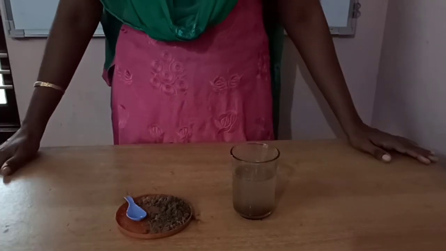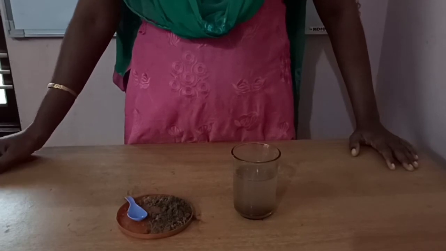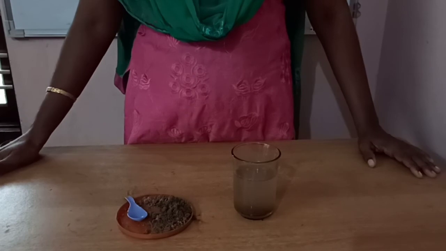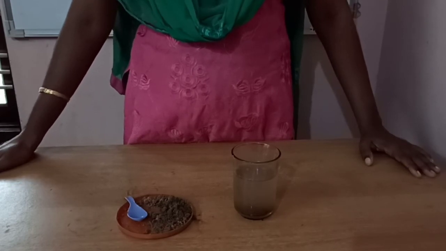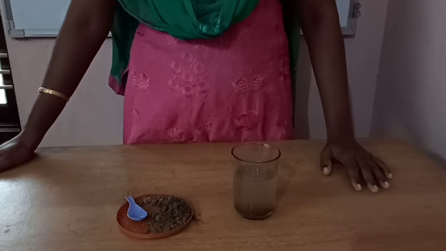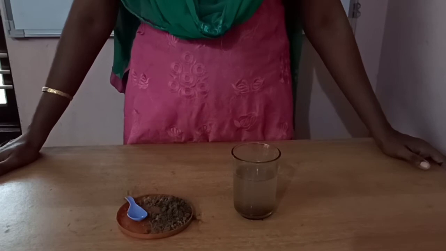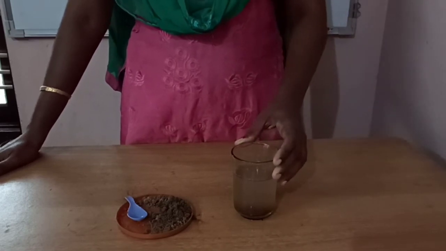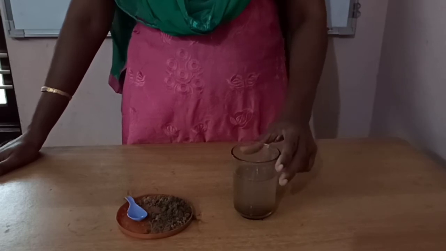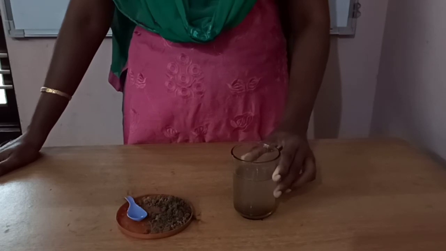In the case of solutions, you have observed that the particles cannot be filtered and cannot be seen by our naked eye. But in the case of the suspension, the particles can be seen and filtered. And if we pass a beam of light through this suspension, you can observe the path of the light.